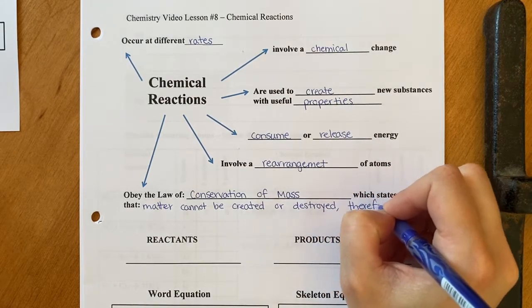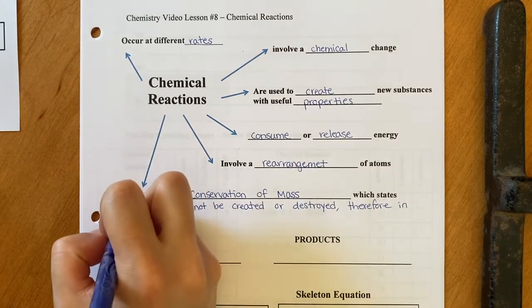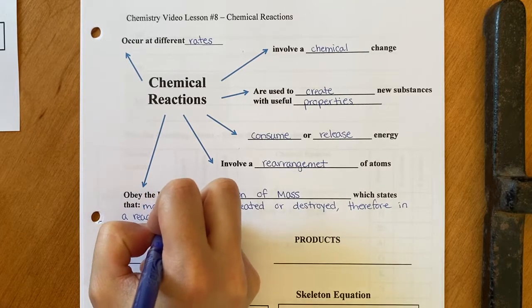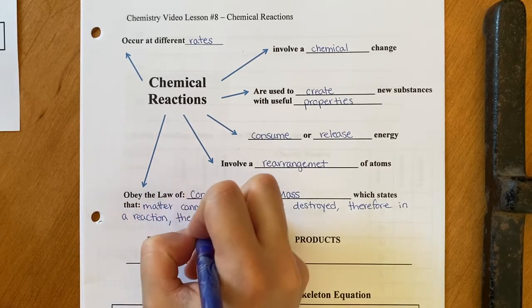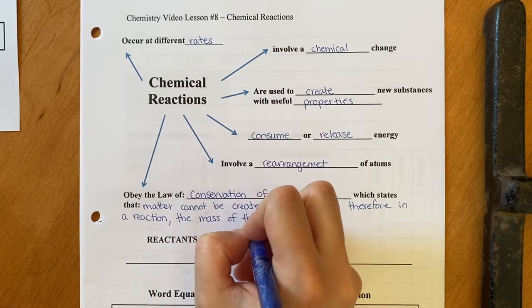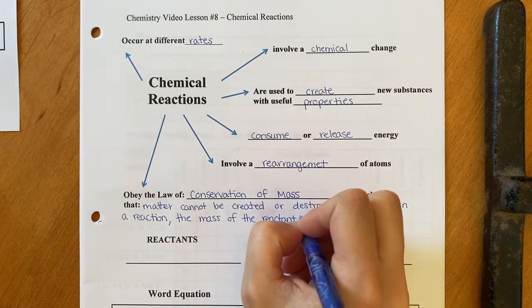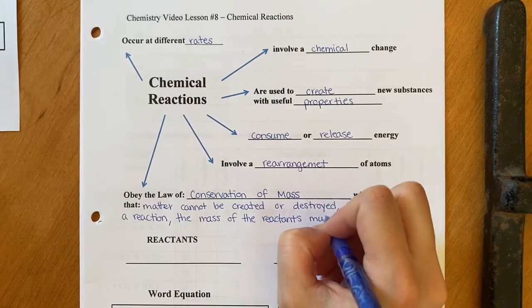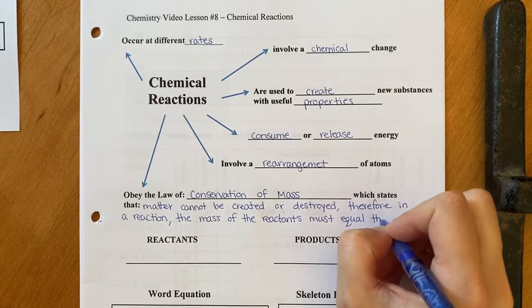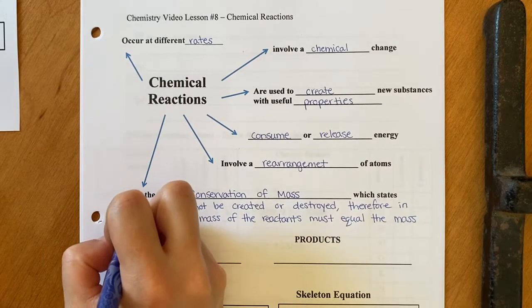Therefore, in a reaction, the mass of the reactants must equal the mass of the products.